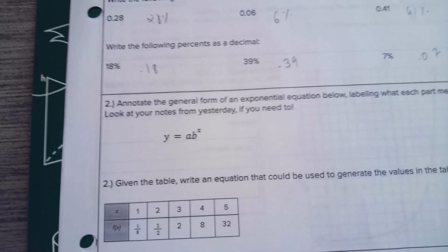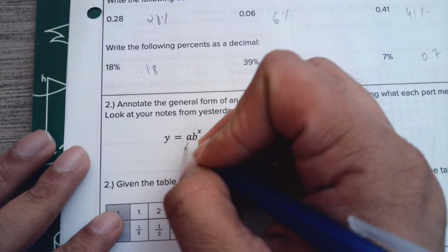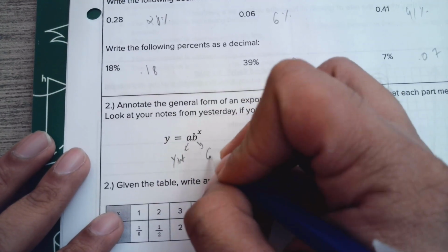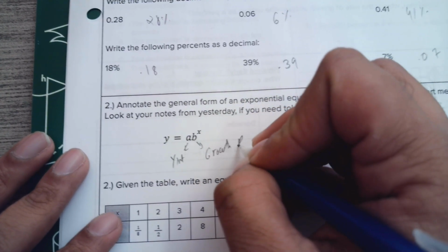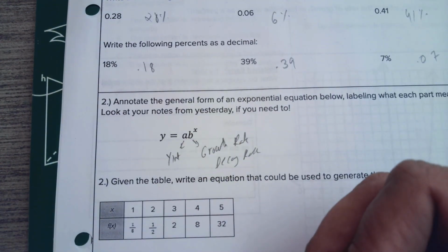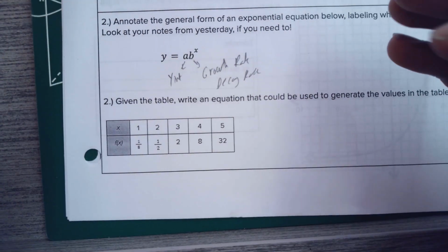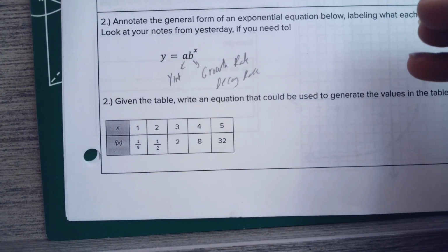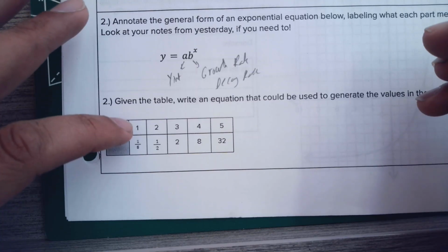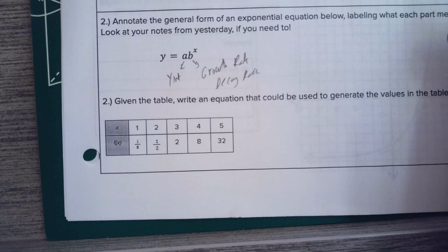Now, to write the general form of an exponential, you just need to know this: A is your y-intercept, B is your growth rate or decay rate, depending. So looking at this, you need to figure out the y-intercept. You can pause the video and see if you can figure out the y-intercept and the growth rate. To figure out the y-intercept, you must know the value when x is 0. We are not given that information yet.